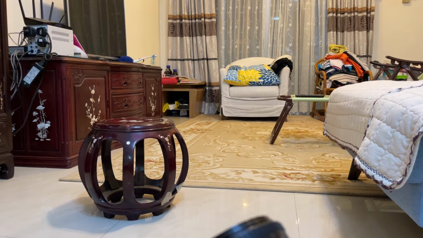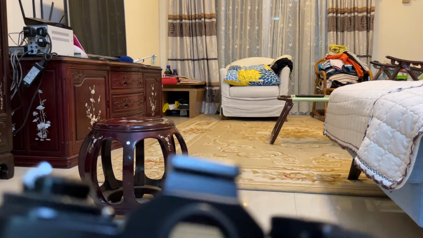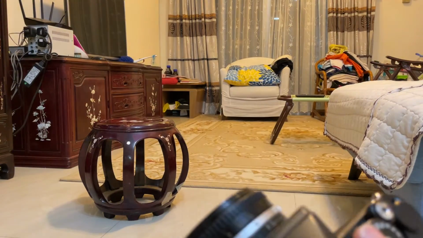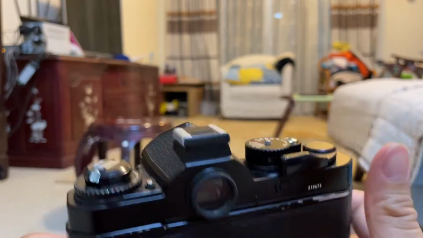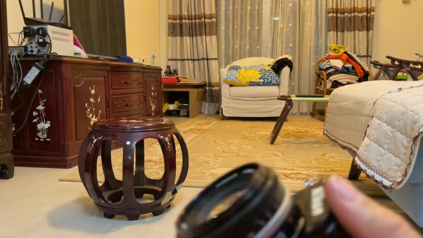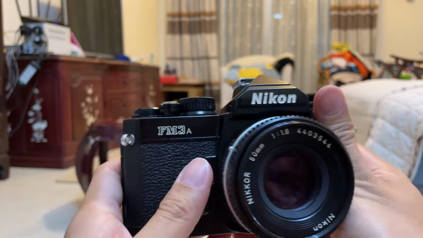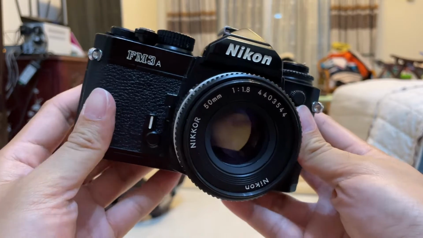So let's say I stop it down further. Let's say I put it at 11. Okay. So once again, oh, maybe it's too dark to see clearly. So let's put it at f8. So now it's at f8. Right? You can see it's even sharper than 5.6. Yeah, there you go. So this is how you use the depth of field preview on the Nikon FM3A.